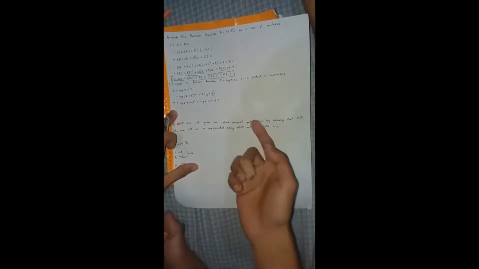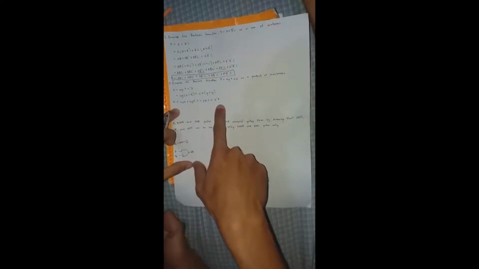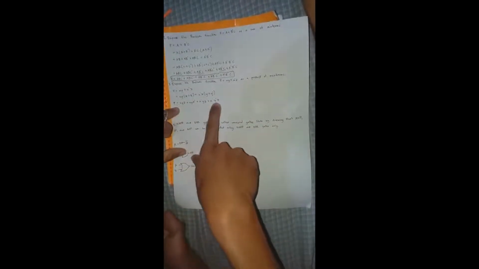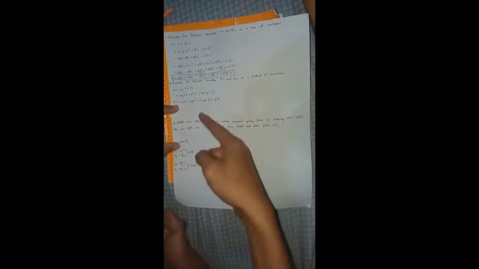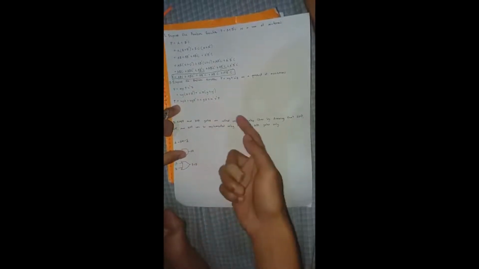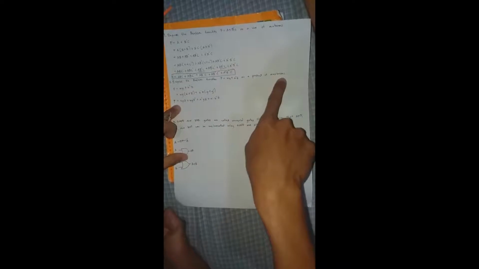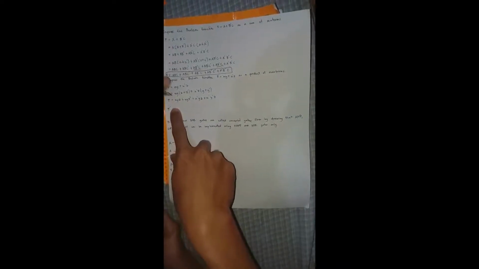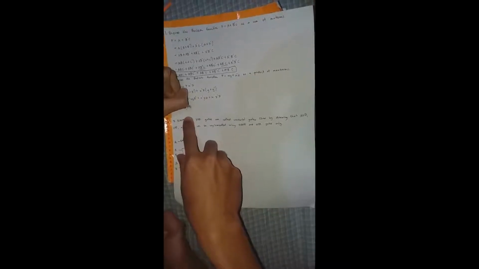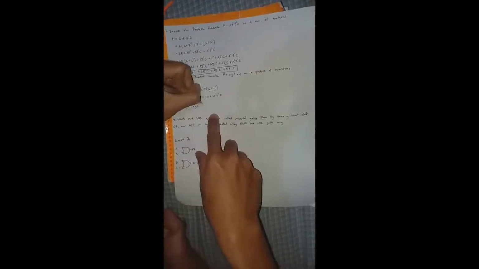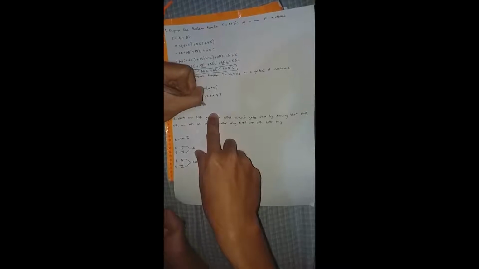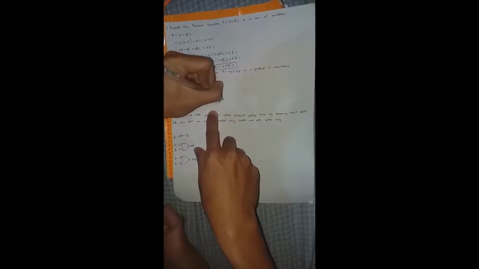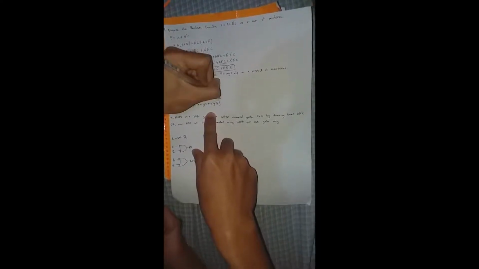So let's convert this into the product of maxterms. These have outputs of 1. If we invert this, the complement will have an output of 0, and that is the product of maxterms. So we complement this function. This becomes f' = xyz + xyz' + x'yz + x'y'z, and then complement the whole function.